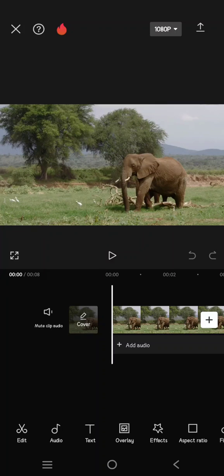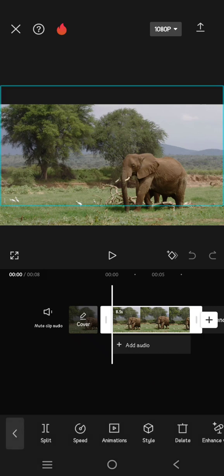On today's video, I'm going to show you how you can easily transform your static video into a dynamic and cinematic video on CapCut mobile. So first, just add your video, and the first thing that you need to do is make a slow-mo video by clicking on the video and going to speed.